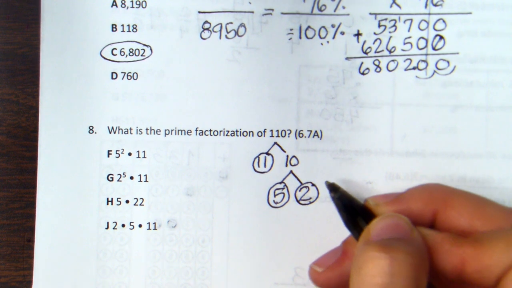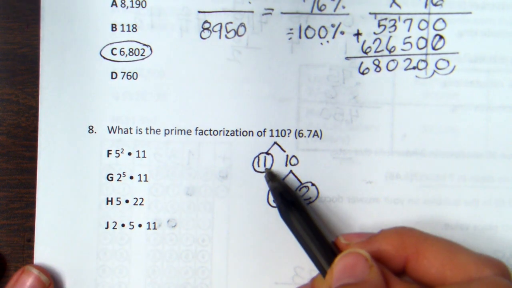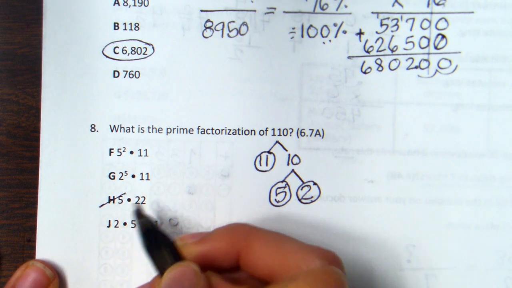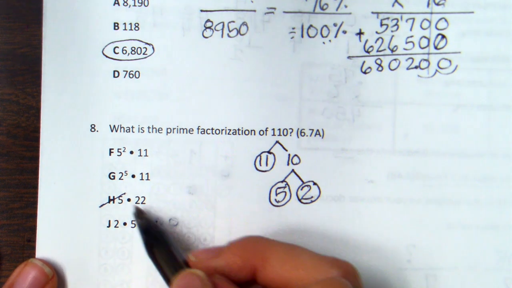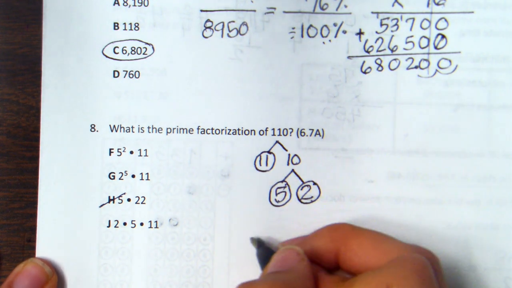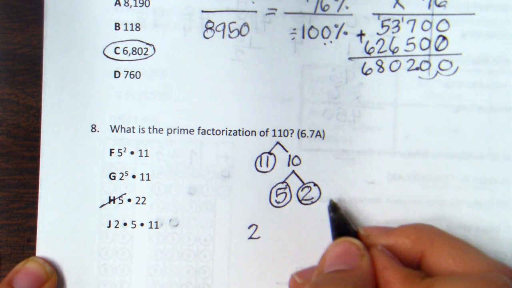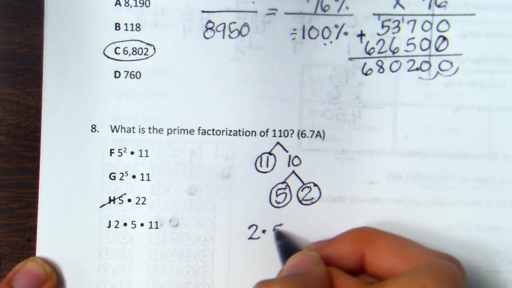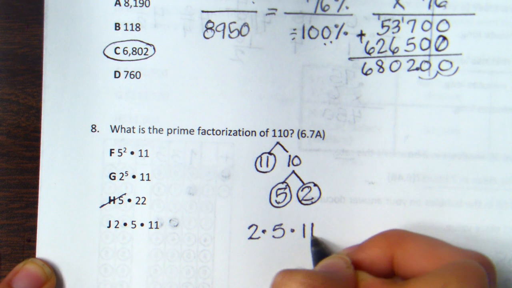So we're done. Now, as soon as I notice that 11 was here, you know this is not going to be your answer. 22 is not even a prime number. See? 22 is not even a prime number. Now, you just need to write it as a multiplication. Normally, they put the smallest one first. 2 times 5 times 11.